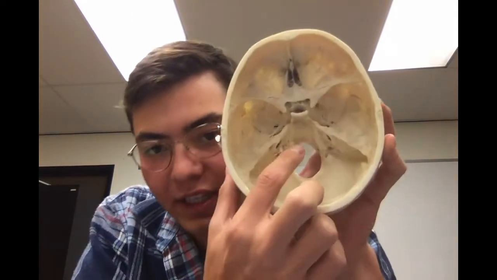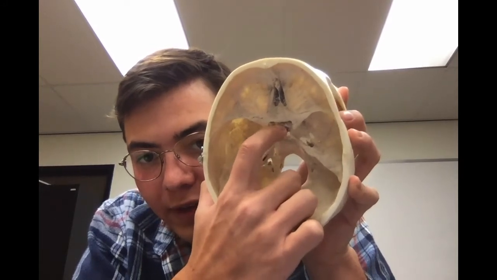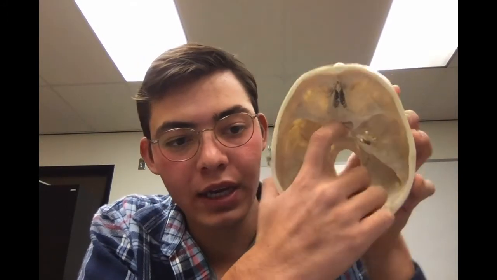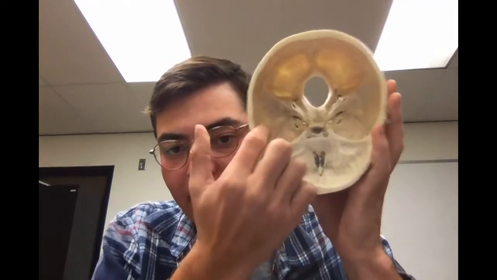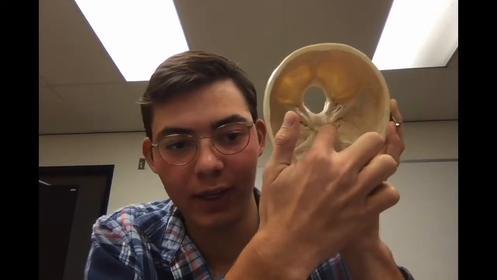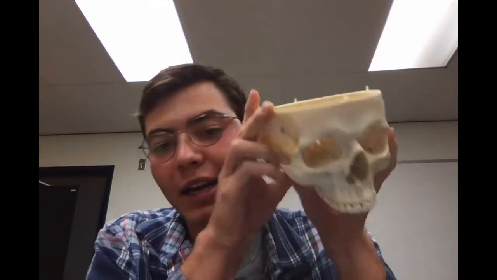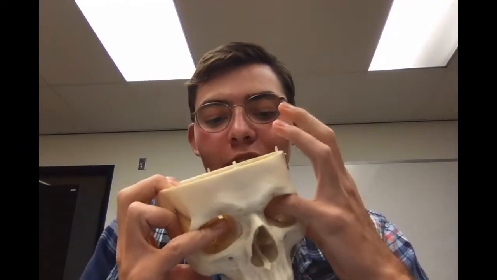So your sella turcica is this little saddle right there, and right in front of it is where your pituitary gland goes. Next, what we have is your greater wings. If you like butterflies, these are the greater wings. So you can kind of see they look like butterfly wings. Next, what we have is your optic canal, which, you can guess, is a hole that goes to your optic canal.